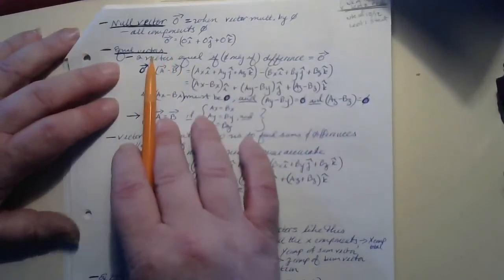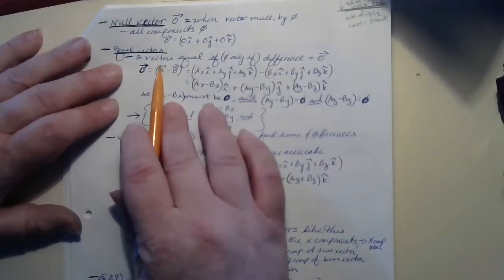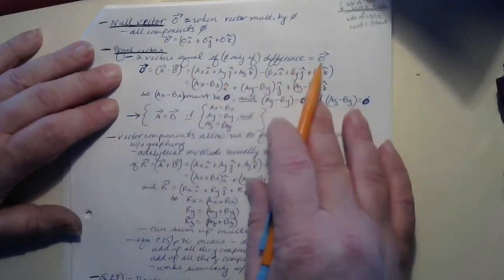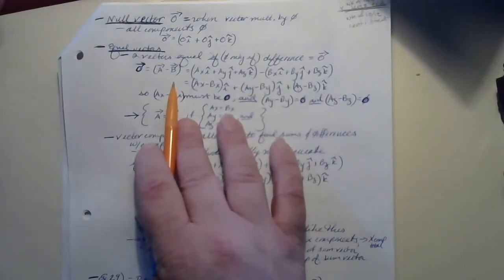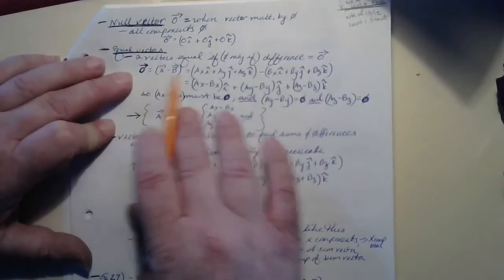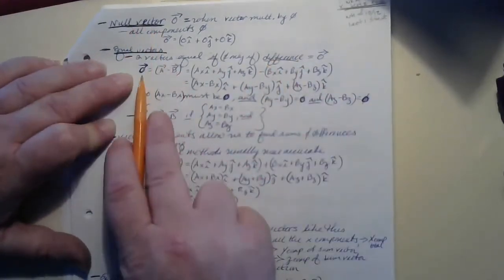Also, we should mention the idea of equal vectors. Equal vectors are two vectors that have a difference of zero. So essentially, they have the same magnitude and the same direction. Or in other words, their difference is the null vector.